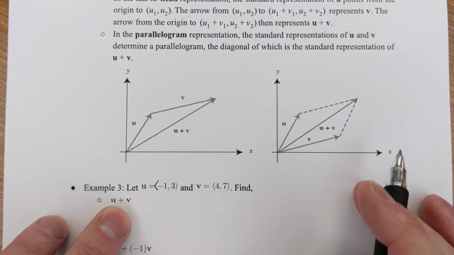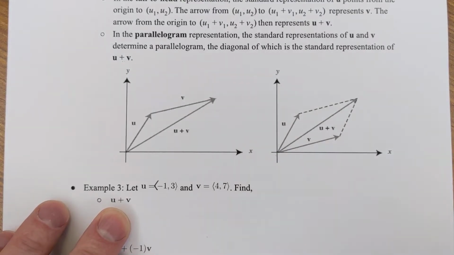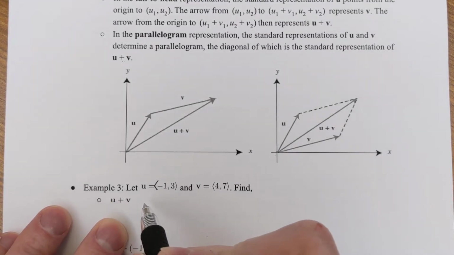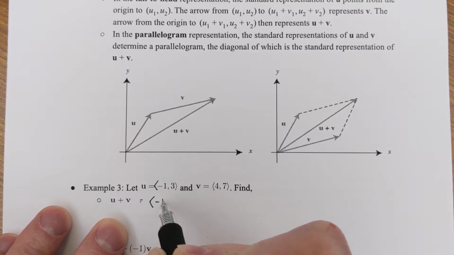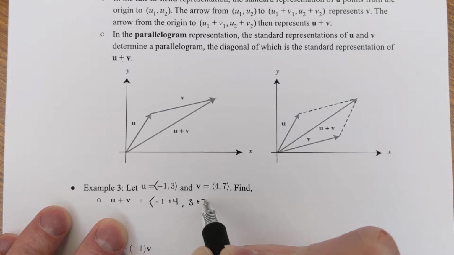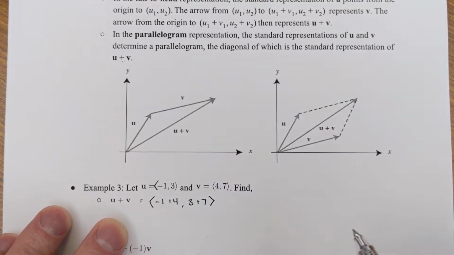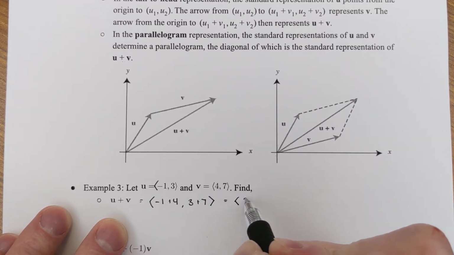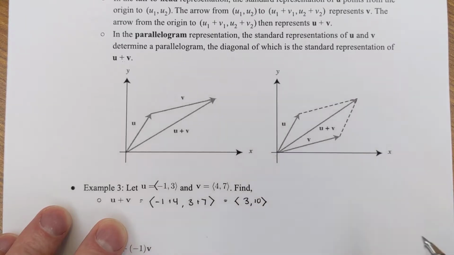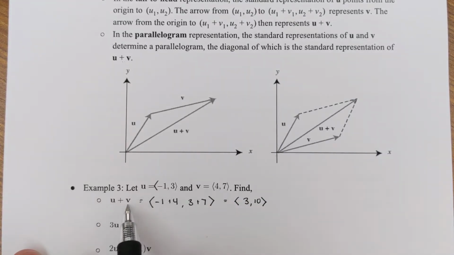So u plus v. If we're adding vectors, we can just add matching components. So u plus v is given by -1 plus 4, add the x components, 3 plus 7, add the y components. So this is vector 3, comma 10. If I follow vector u, then follow vector v, I'll end up at the coordinates 3, 10 if I start at the origin.